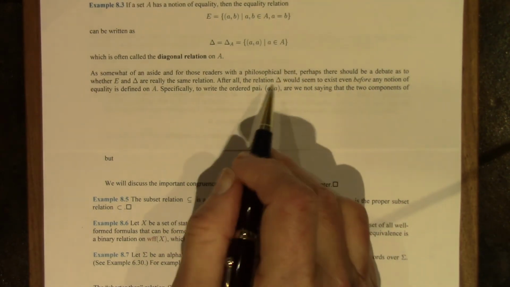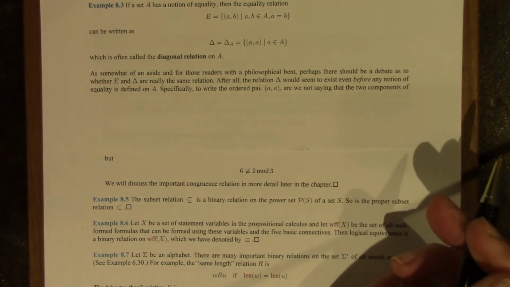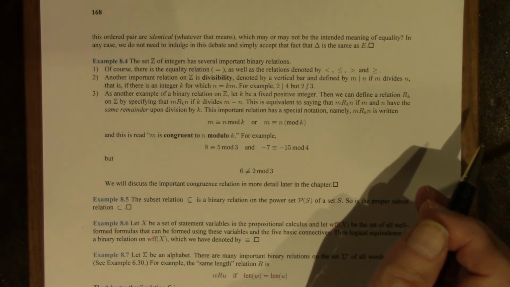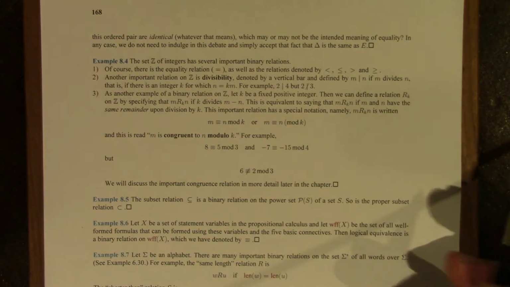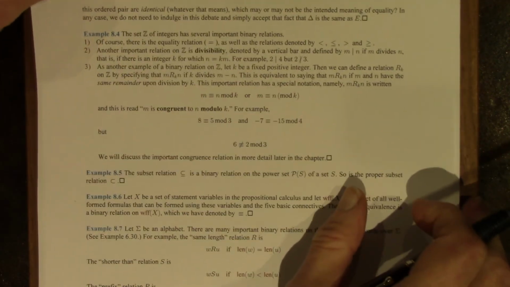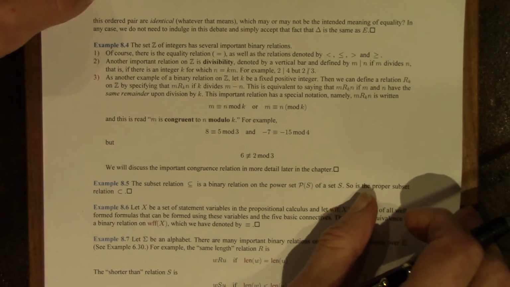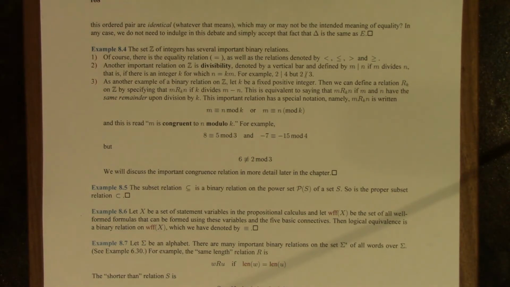So when we write an ordered pair A comma A, are we not saying that the two components of the ordered pair are identical? Whatever that means. And that may or may not be the intended meaning of equality, or the defined meaning of equality. Equality doesn't have to be identicality. It just has to be a binary relation that satisfies certain properties that we're going to talk about later on, mostly in the next chapter.